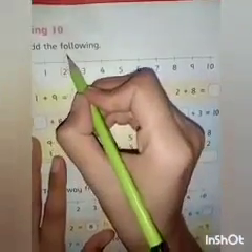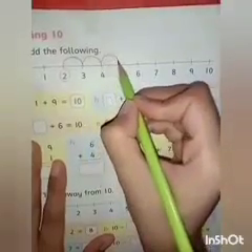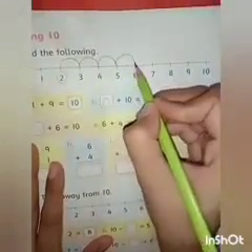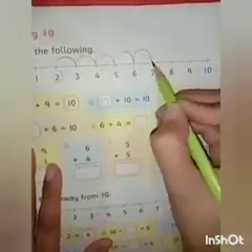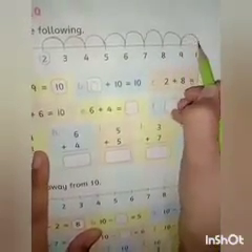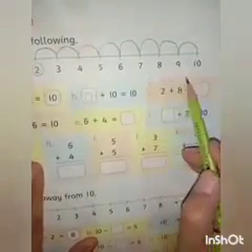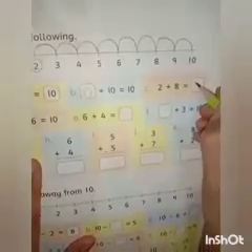Start jumping. 1, 2, 3, 4, 5, 6, 7, 8. When we jump 8 times, the answer is 10. Write 10 in the box.